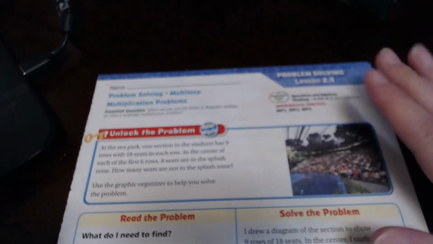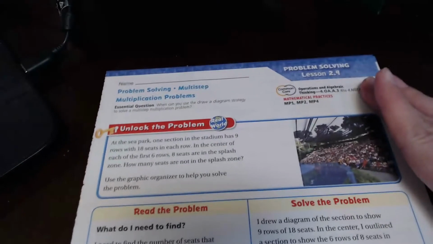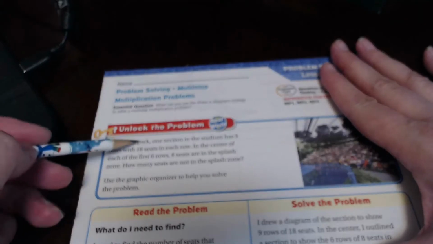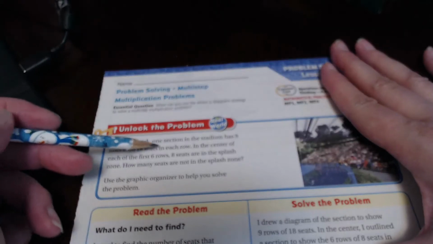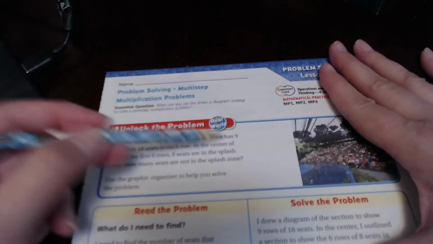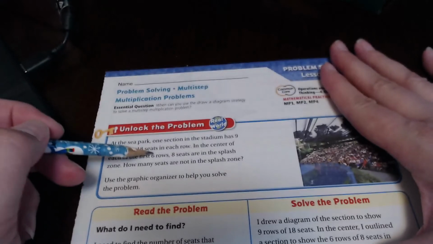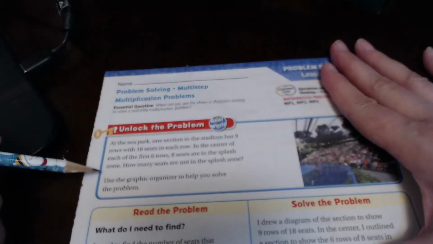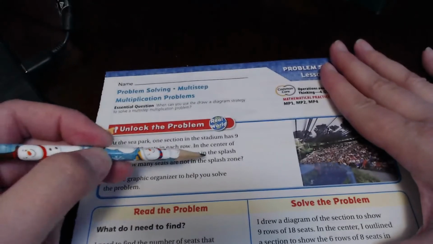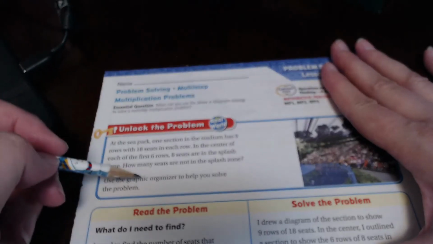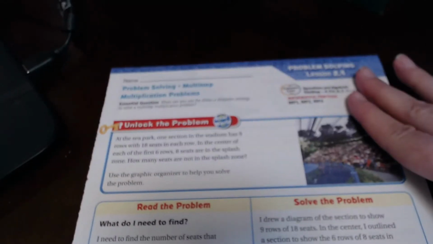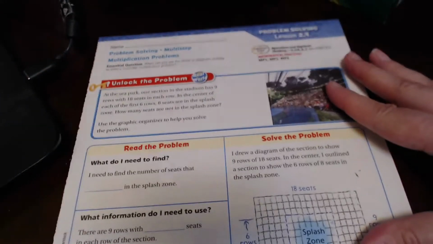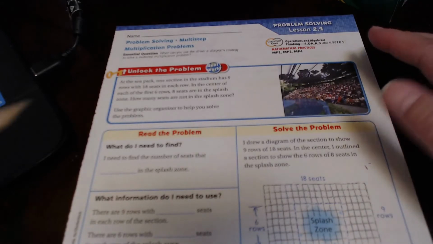Here we go. Unlock the problem. At the Sea Park, one section of the stadium has 9 rows of 18 seats in each row. In the center of each of the first 6 rows, 8 seats are in the splash zone. How many seats are not in the splash zone? Use the graphic organizer to help you solve the problem. The graphic organizer they're talking about is just right here on the page. So here we go. Let's see what we can figure out.